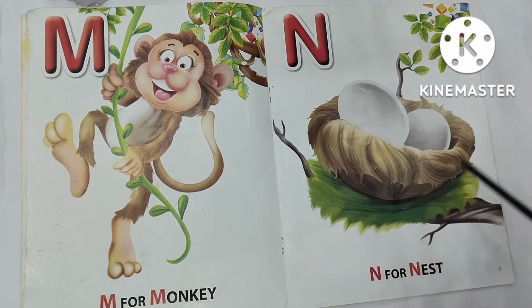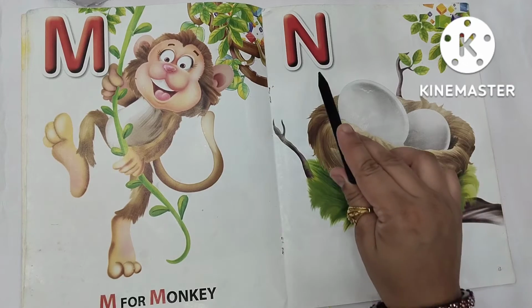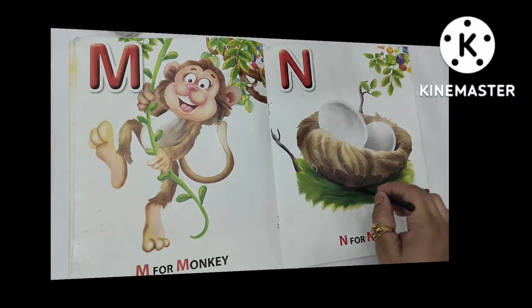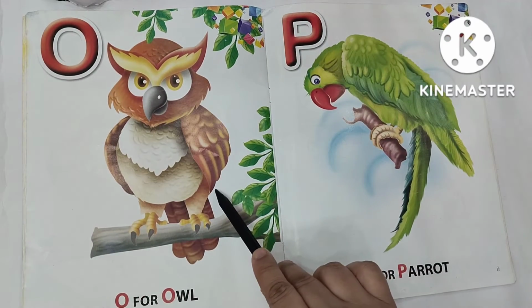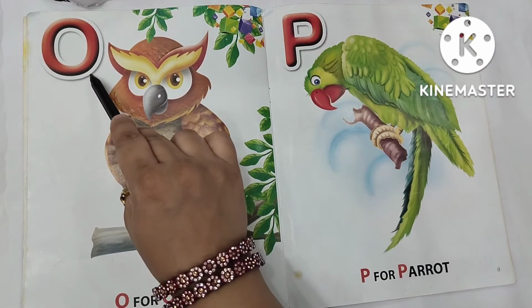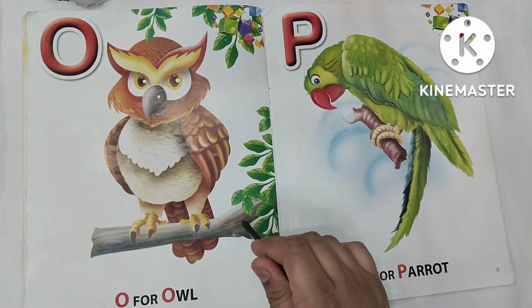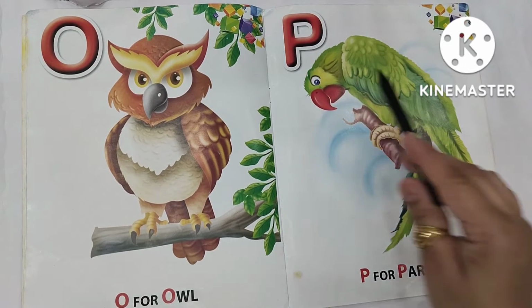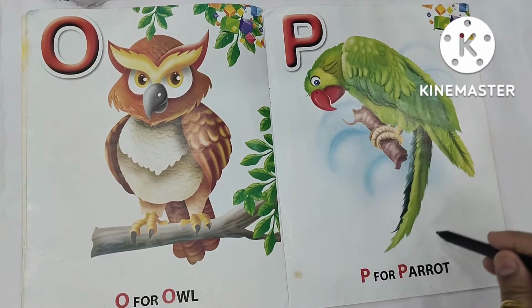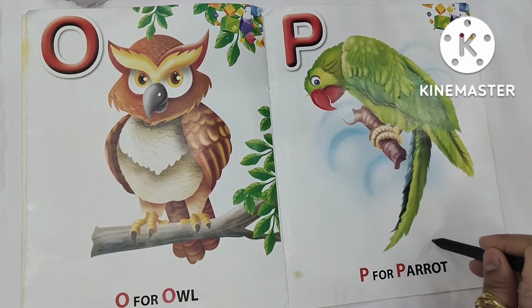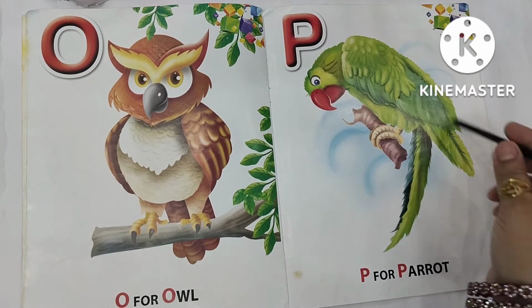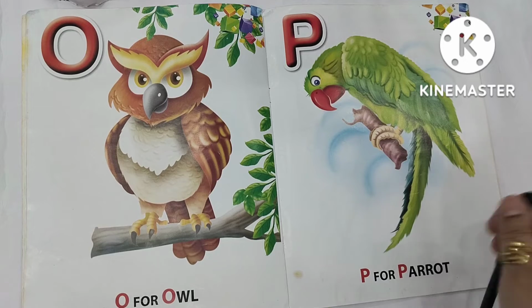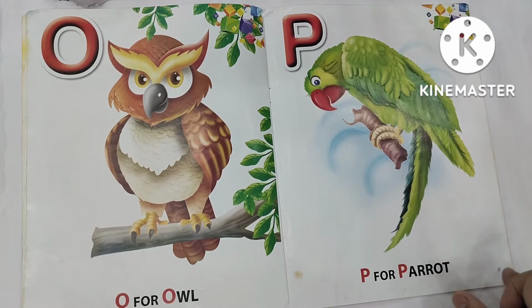N for nest. O for owl. P for parrot. Mittu mittu. What is the color of parrot? Green color. Very good.